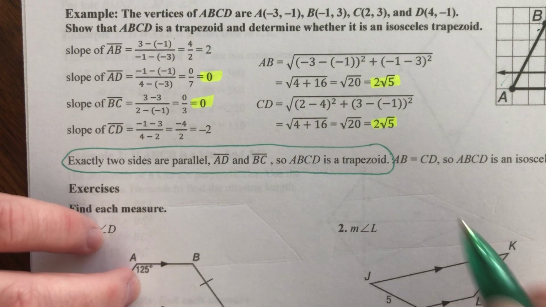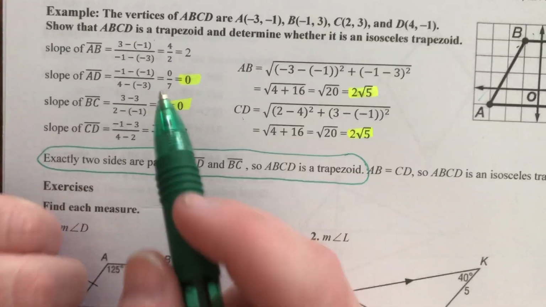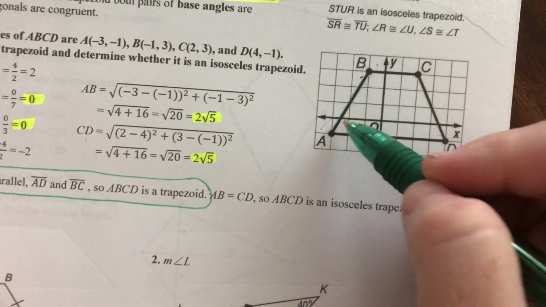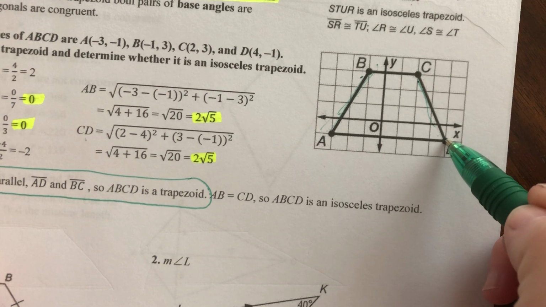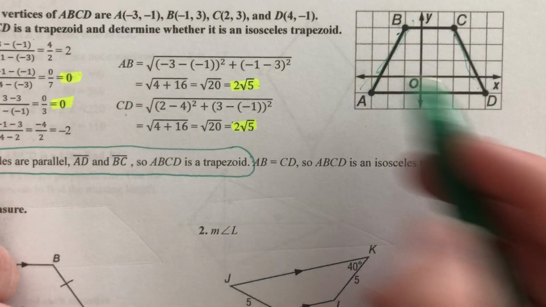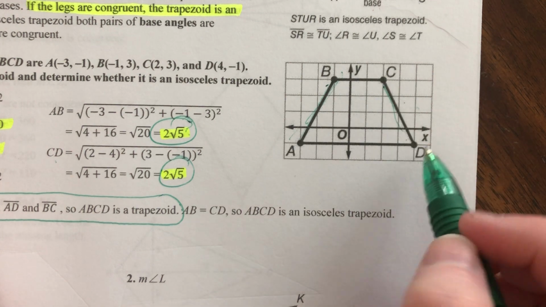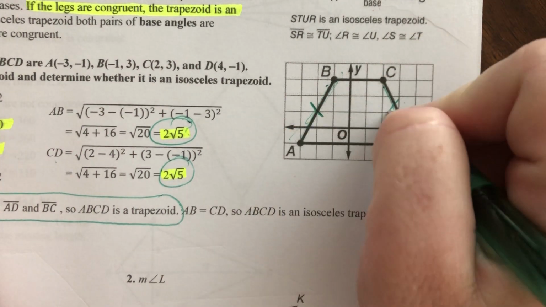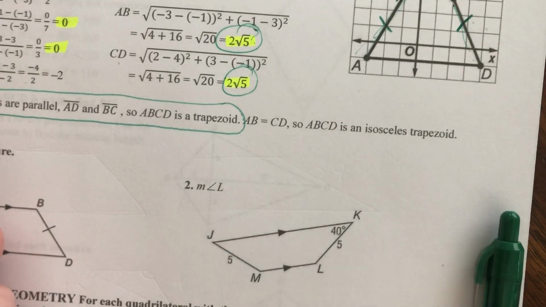One set of opposite sides are parallel, so it's a trapezoid. And then they compared the two legs, right? We have leg AB. It's not parallel, it's the leg. And then this guy CD. They compared them, they found the length of both of those. And look, they're the same length. They have the exact same length. So when the two legs, the two non-parallel sides, are the same length, this is an isosceles trapezoid, right? I'll highlight that part.